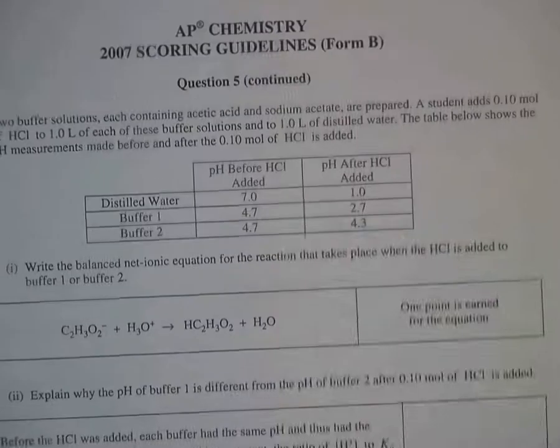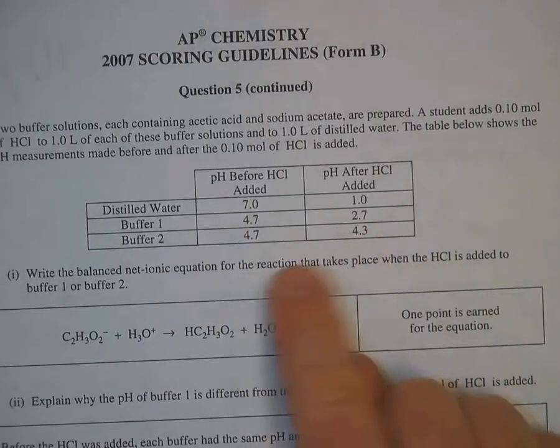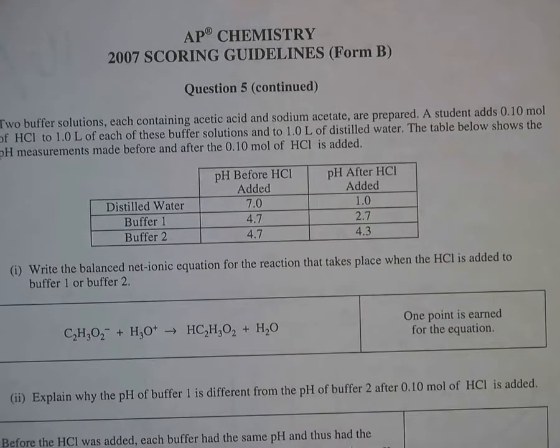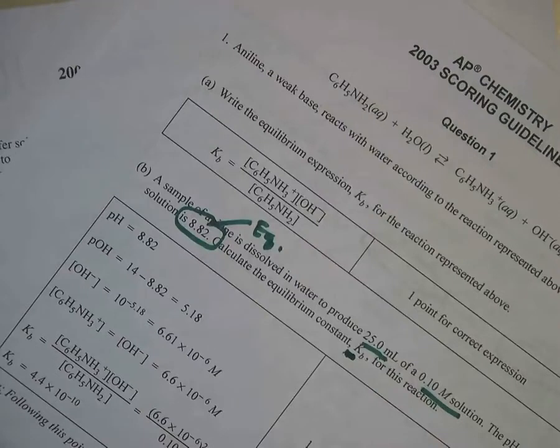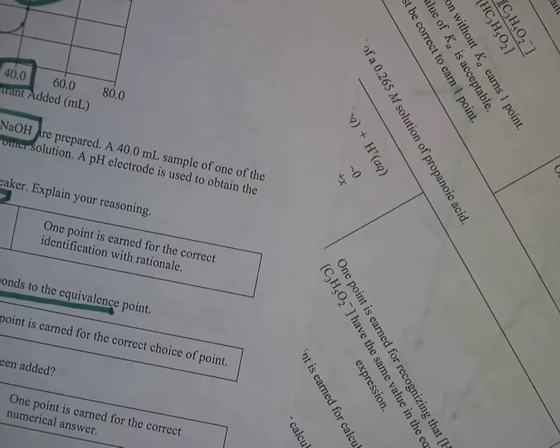Bottom line, take a look at how much the pH changed. For one of them, it changed a lot. For the other one, it didn't. Okay? So the reason that one changed a lot is because there's not a lot of conjugate base in the one, and the other one has a lot more conjugate base. As you can see, many AP exam questions contain stuff from this Chapter 17. I encourage you to check out problem number 1 from lots of different years. Good luck with your Chapter 17, Additional Aspects of Equilibria review.